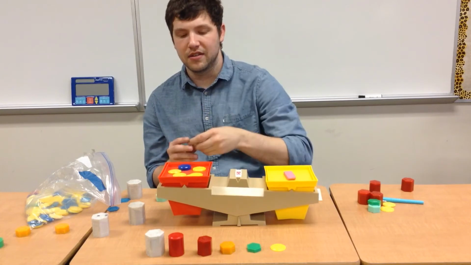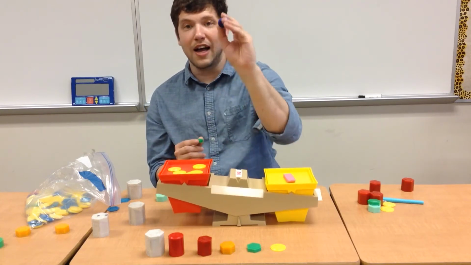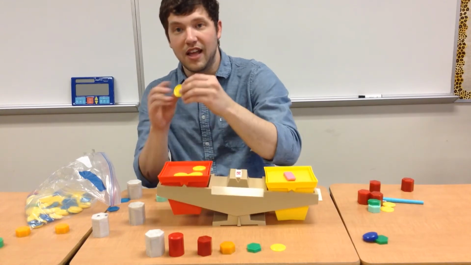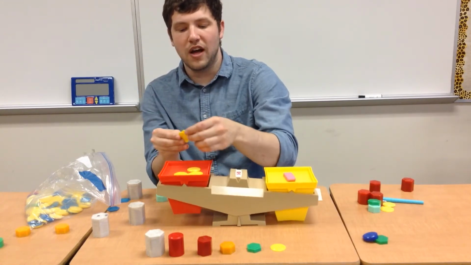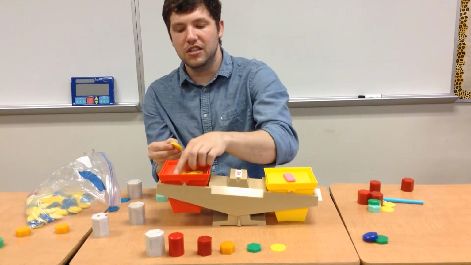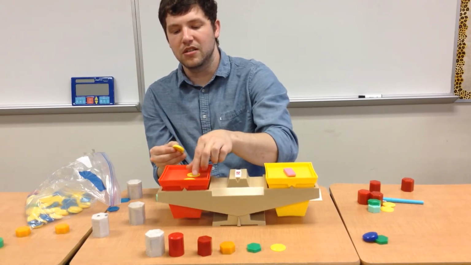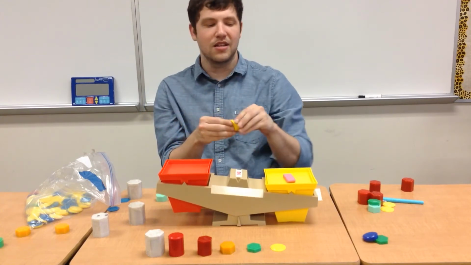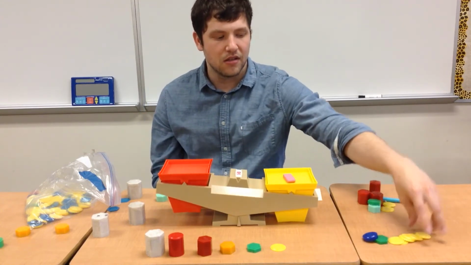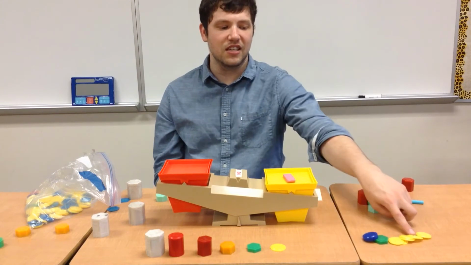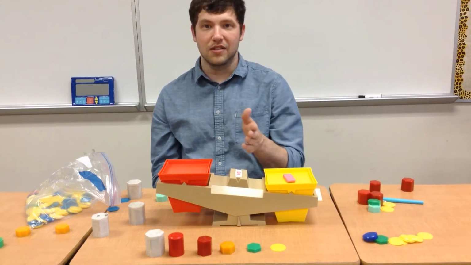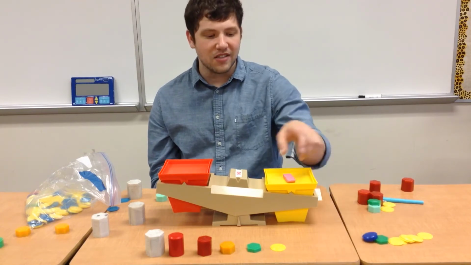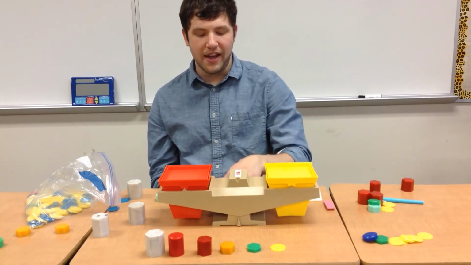5. Then we have another 5, so that makes 10. And then we have 11, 12, 13, 14, 15, and we added one other, 16. So we have 16 ones, or 16 grams.